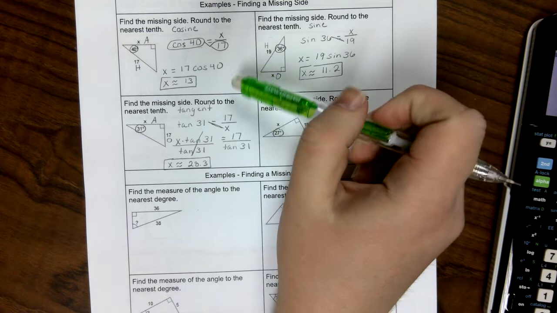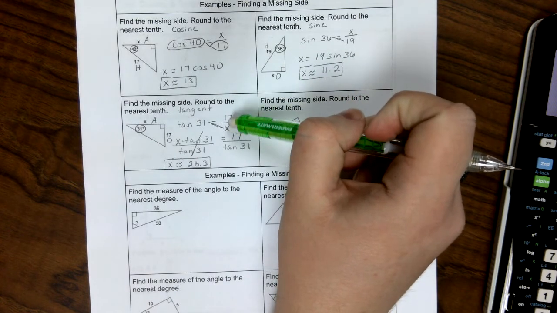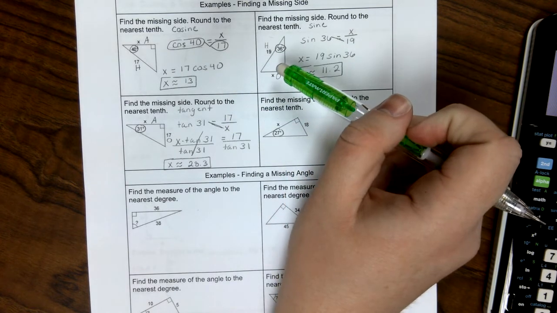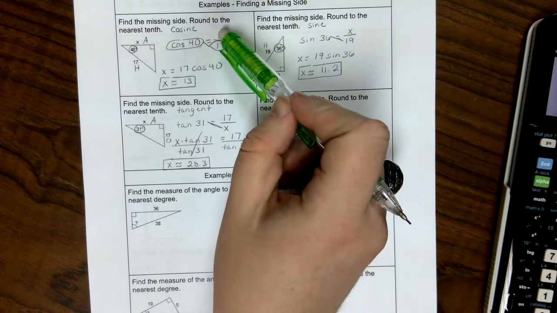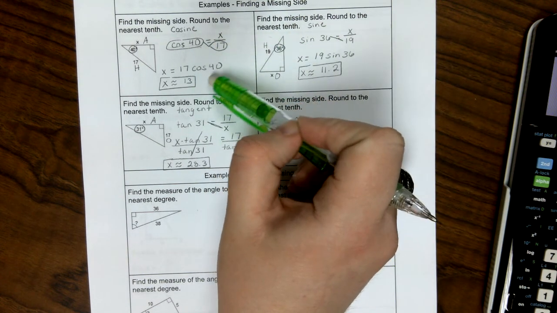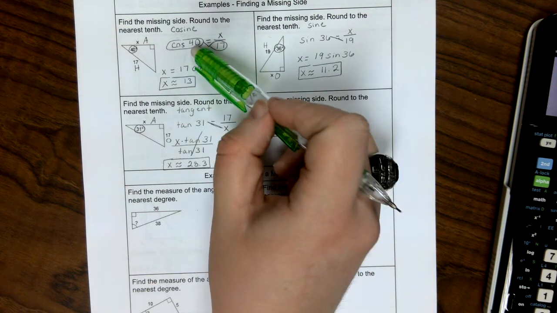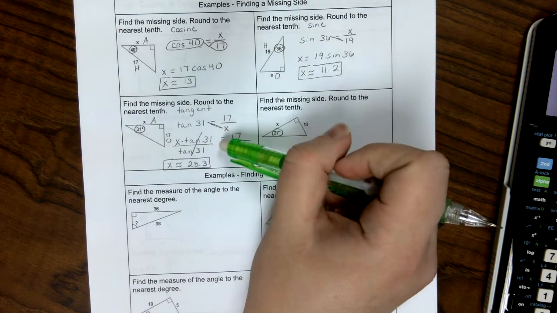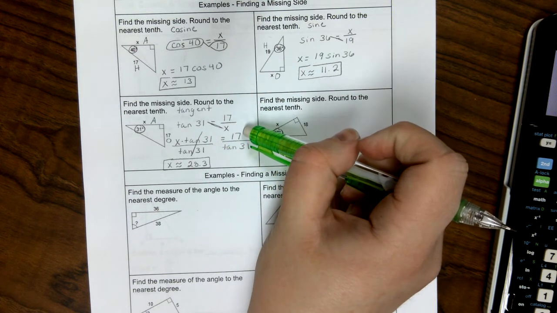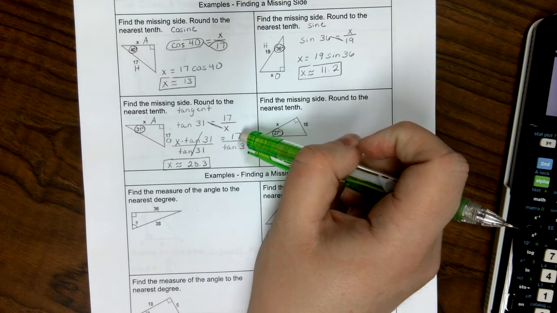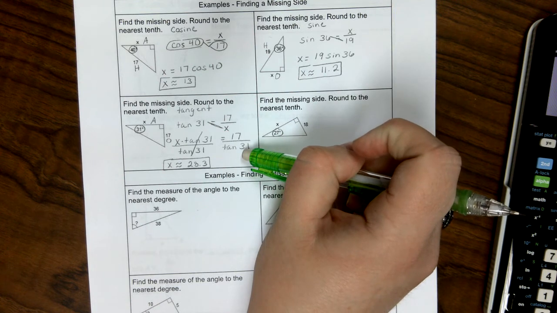You could have either variation of this fraction for any sine, cosine, or tangent problem. Okay. My point being is, if x is on top, this is all the work you do. Just this bottom times whatever the trig is. Over here, when x is on the bottom, it's the number divided by the trig. Okay?